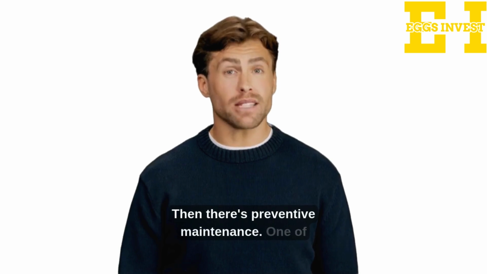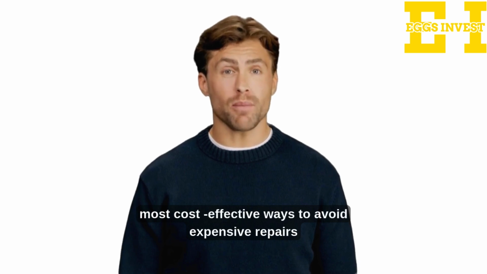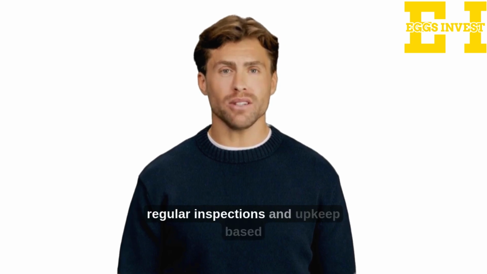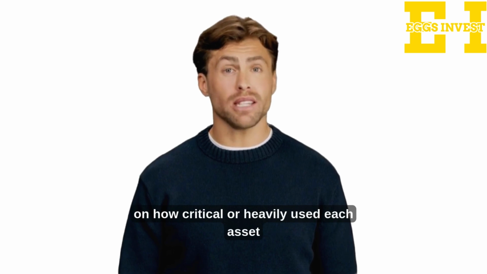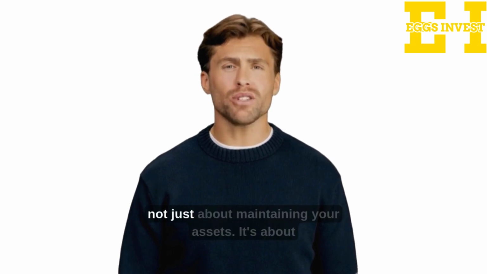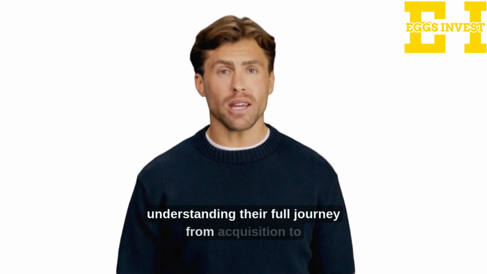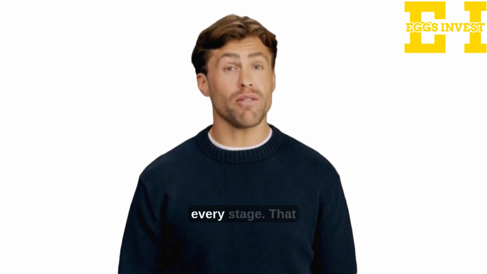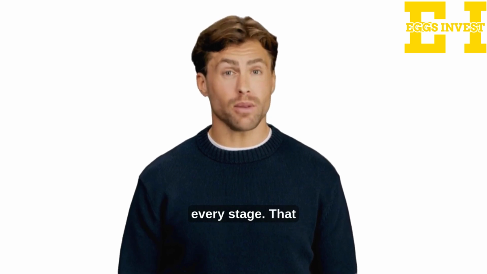Then there's preventive maintenance. One of the most cost-effective ways to avoid expensive repairs or failures down the line. Schedule regular inspections and upkeep based on how critical or heavily used each asset is. And don't forget life cycle management. It's not just about maintaining your assets, it's about understanding their full journey from acquisition to disposal and making smart choices at every stage. Asset ownership carries risk, and proactive risk management is a must.